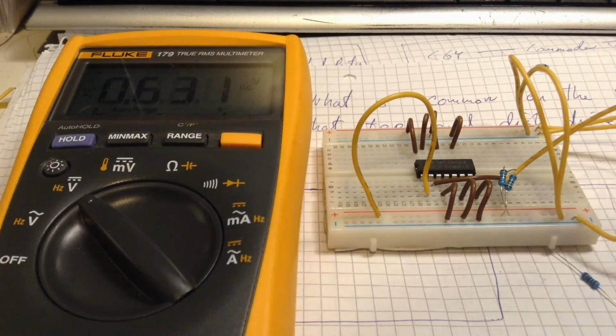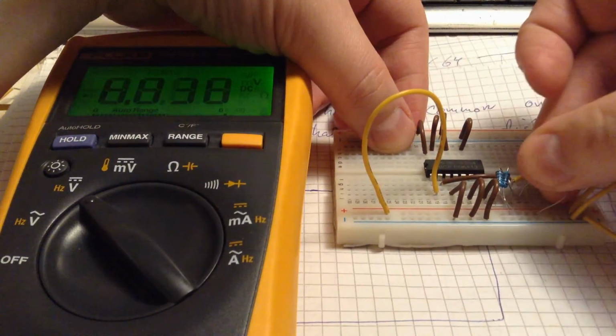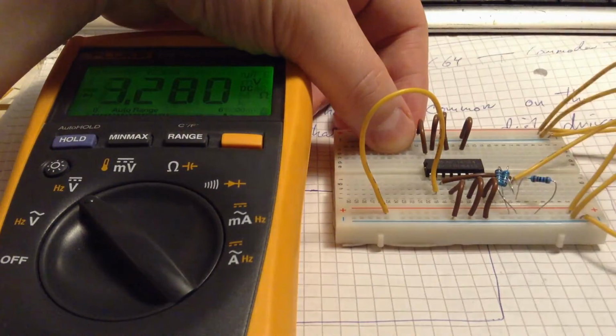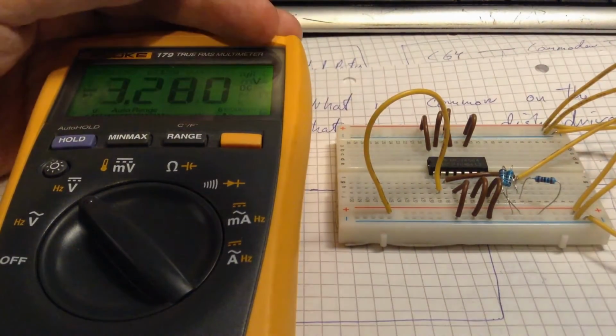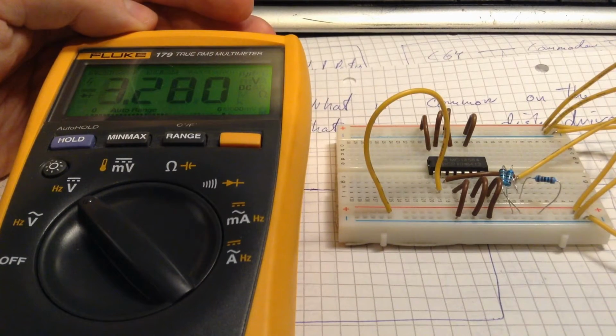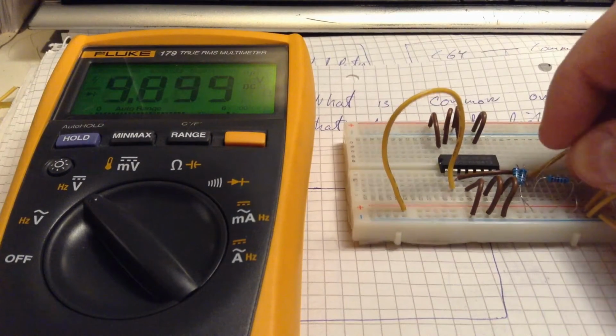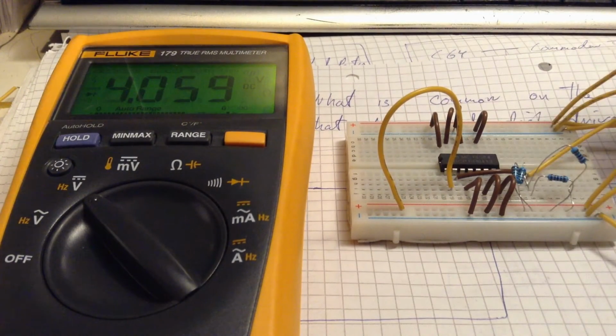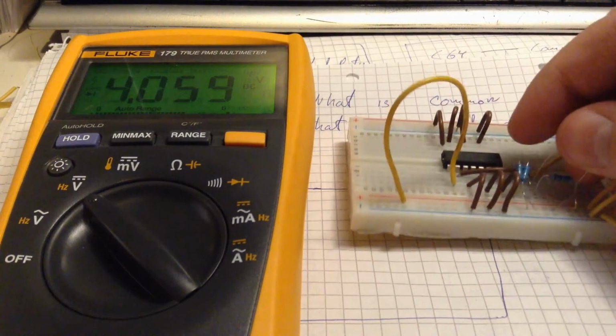Actually, this is already quite high, don't you think? For a 3K3 pull-up. So here we add another 1K to simulate the disk drive. Whoa, 3.2, way out of spec. So what if we add a second disk drive here? Oh my god, 4 volts. Okay.